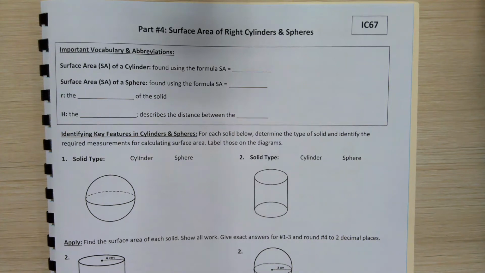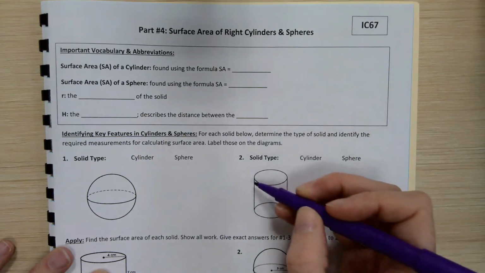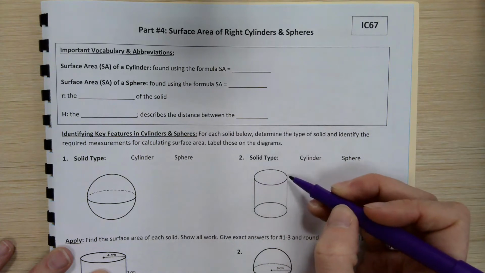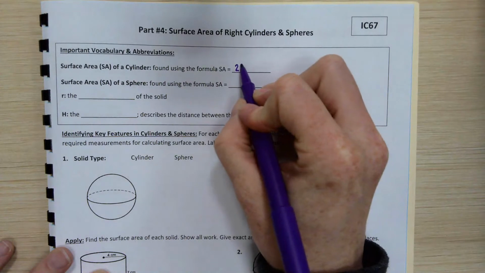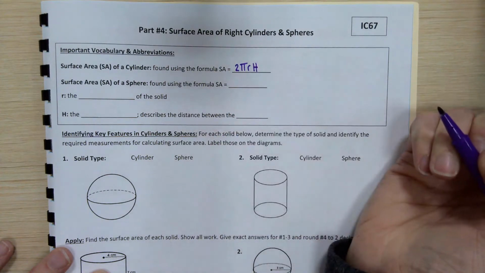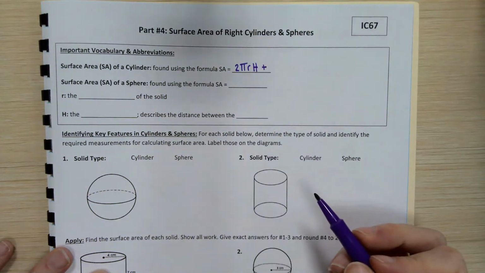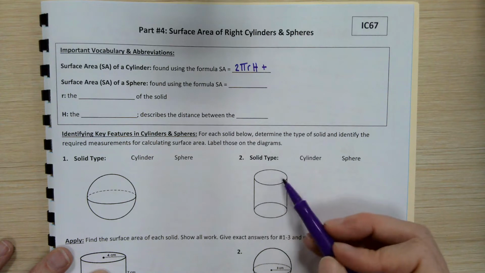So for a cylinder, our surface area formula is going to involve that label around the outside, which can be found by doing 2 pi r times capital H, plus two bases. But like with cones, those bases are always circles.